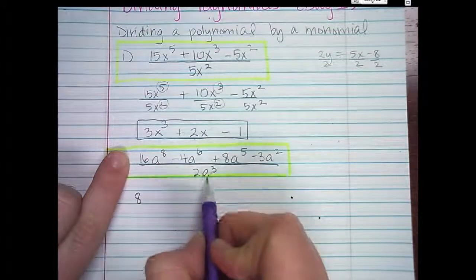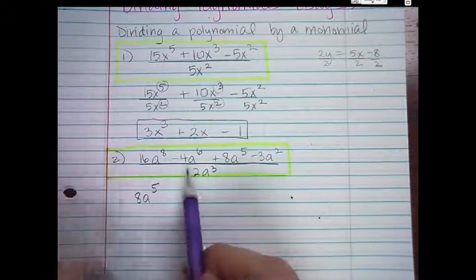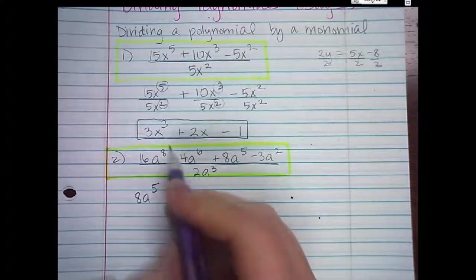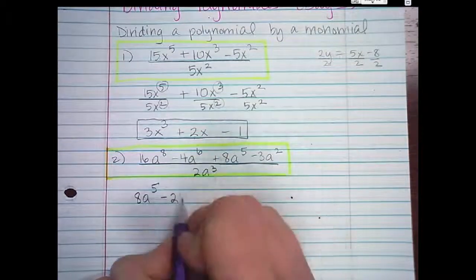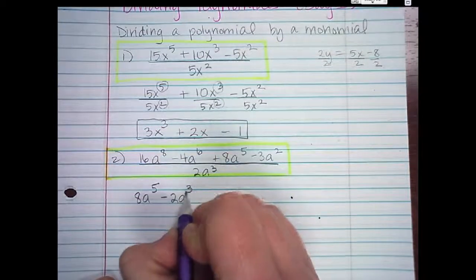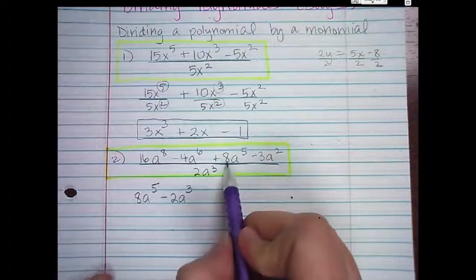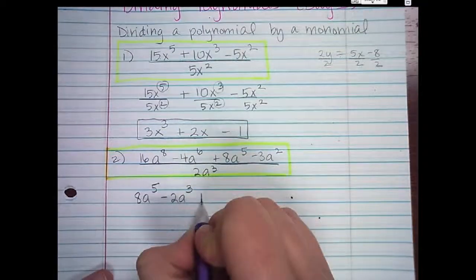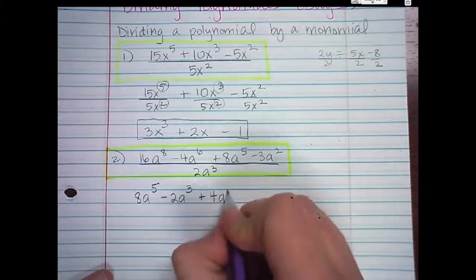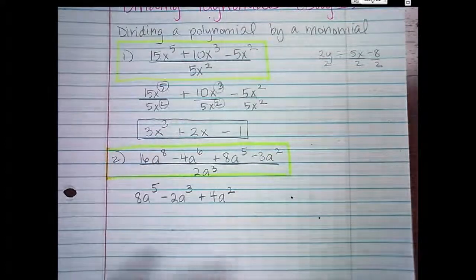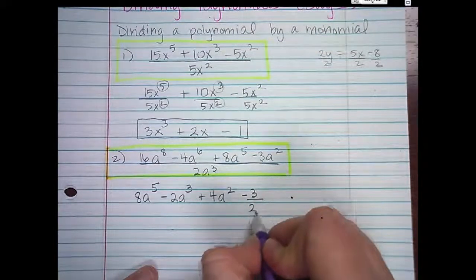A to the 8th over a to the 3rd would be a to the 5th. Next one, negative 4 divided by 2 is negative 2. A to the 6th over a to the 3rd, a to the 3rd. 8 over 2 is 4. A to the 5th over a to the 3rd is a to the 2nd. And then the last term, negative 3 over 2, that doesn't reduce, so we'll leave it like that.